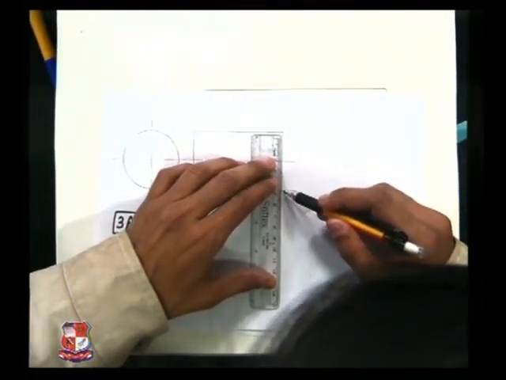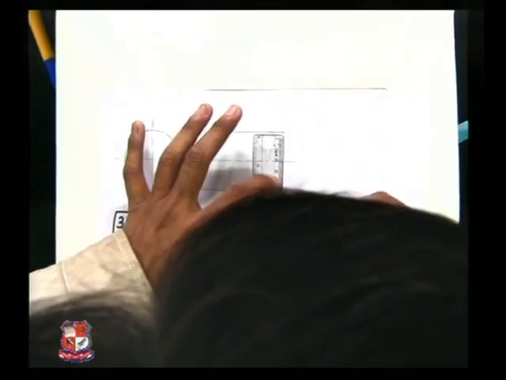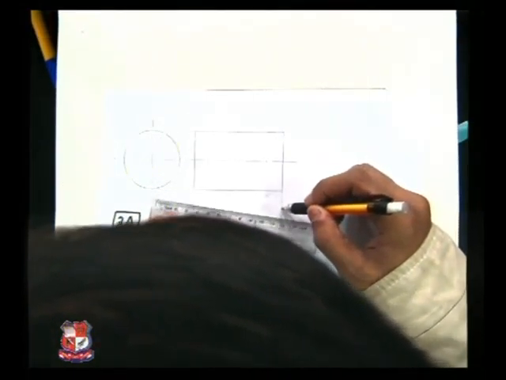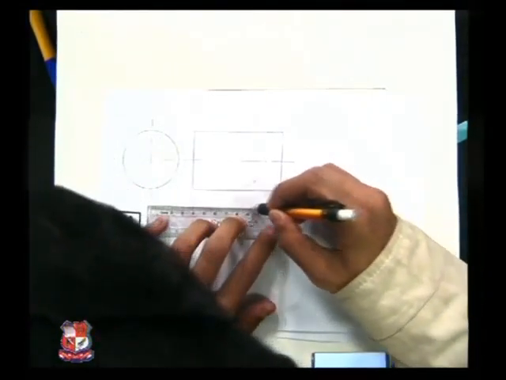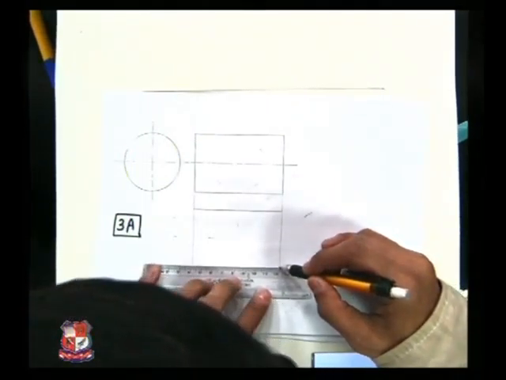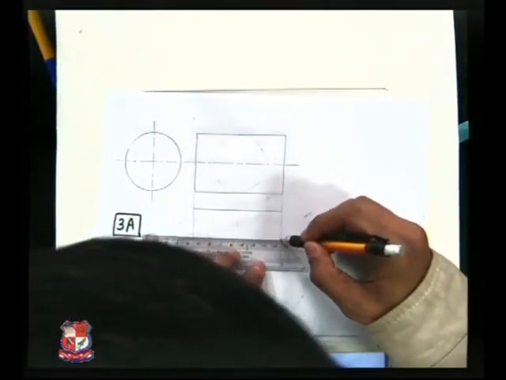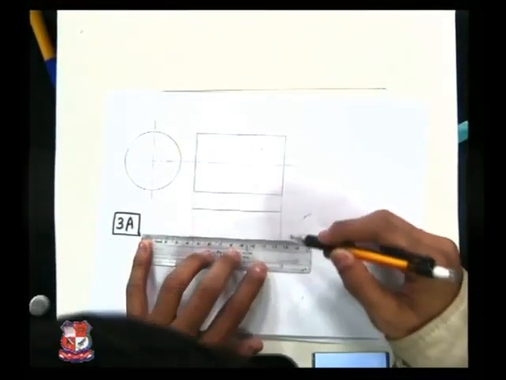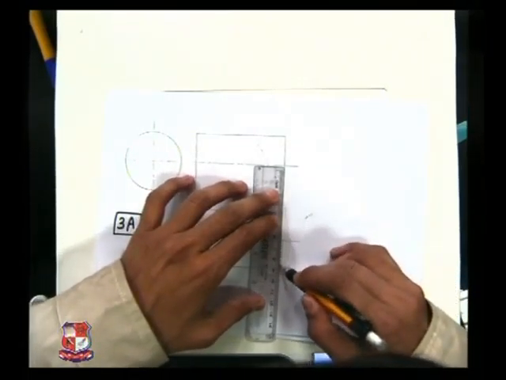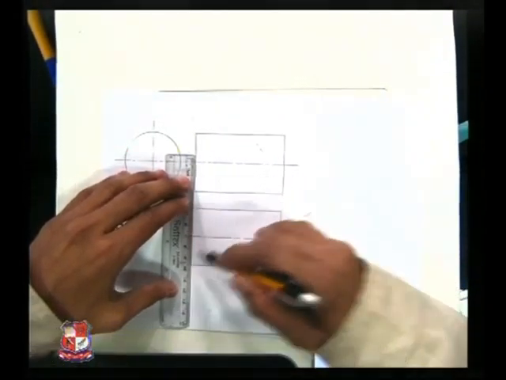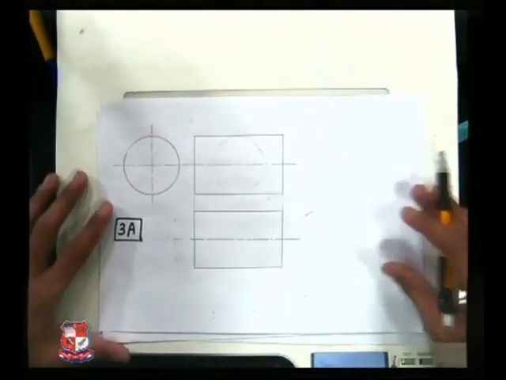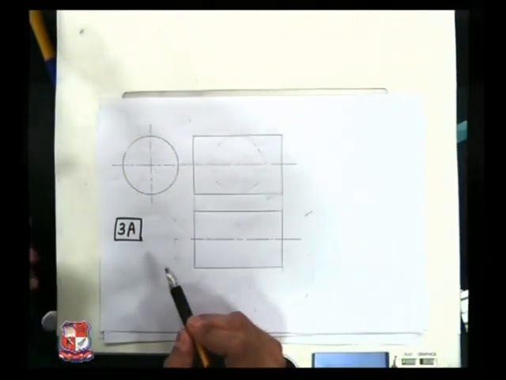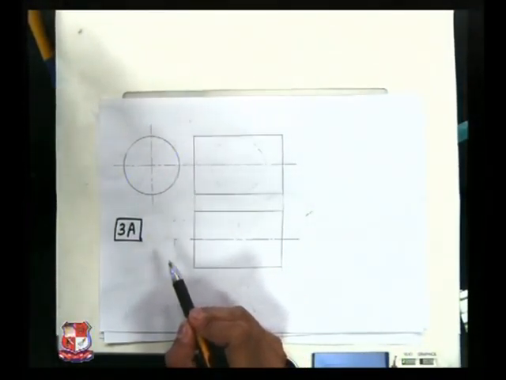Similarly, by taking projection from front view, we can draw its top view like this. Take projection from here, take projection from here, and here. This is the height, that is 50 millimeter in top view. This is the axis of that cylinder, which is drawn over here. This is the top view, a rectangle.